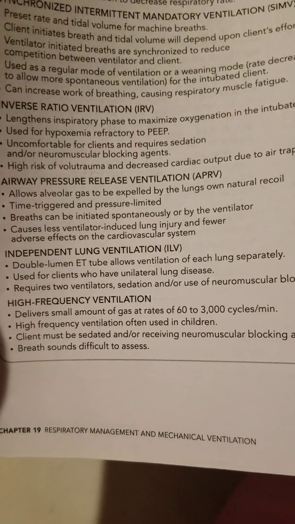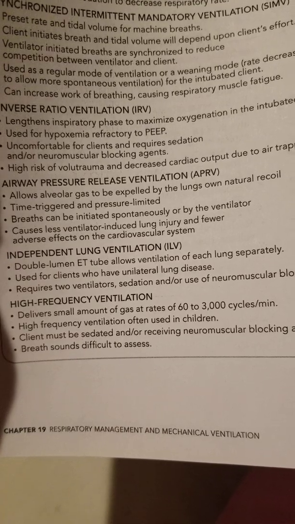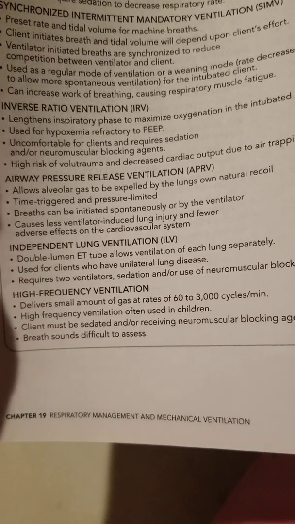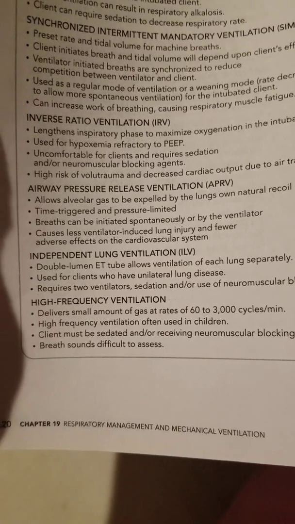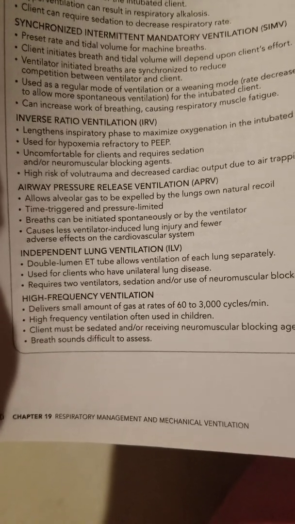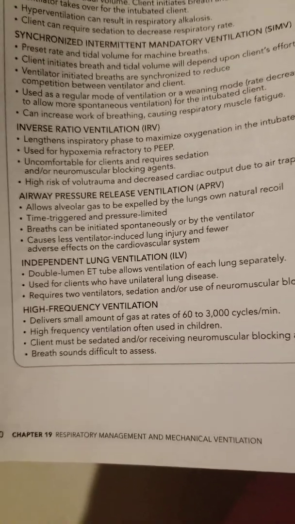Independent lung ventilation, ILV, is a double lumen ET tube that allows ventilation of each lung separately. It's used for clients who have unilateral lung disease. It requires 2 ventilators, sedation, and/or use of a neuromuscular blocking agent.